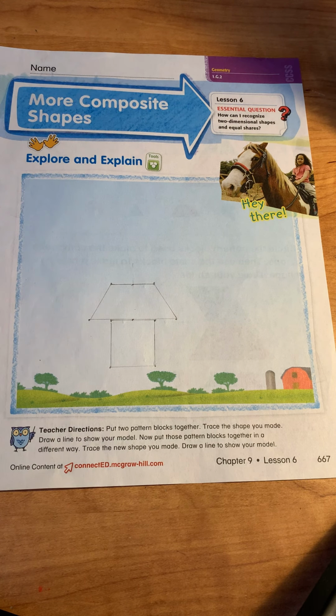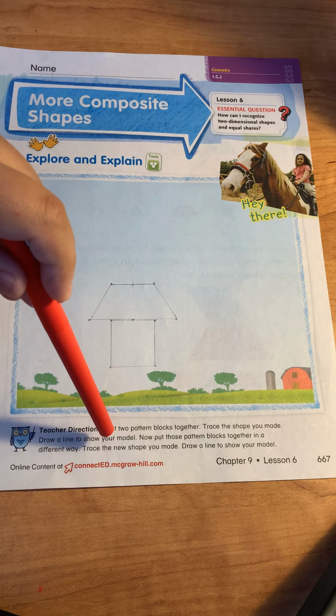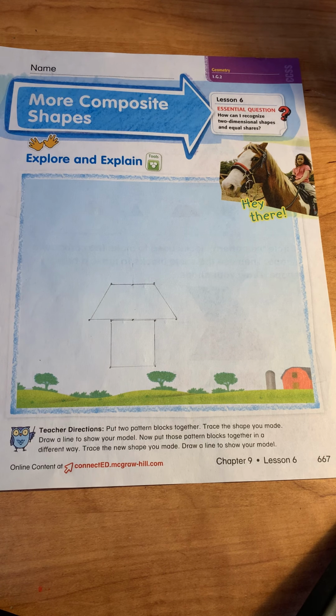So the instructions tell us to put two pattern blocks together, trace the shape you made, draw a line to show your model. Now put these pattern blocks together in a different way. Trace the new shape you made, draw a line to show your model. So you can choose two shapes that you like. It can be any shape, but I went ahead and chose a trapezoid.